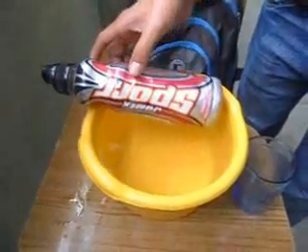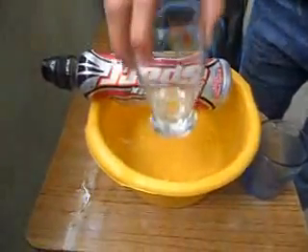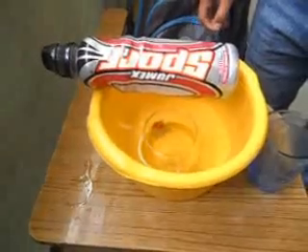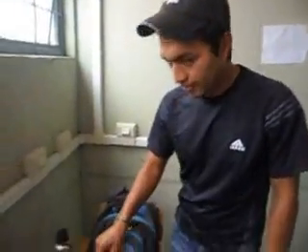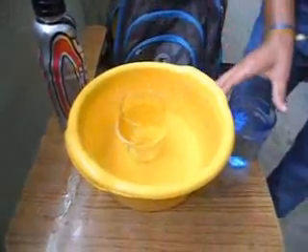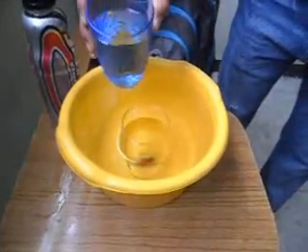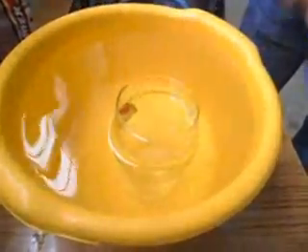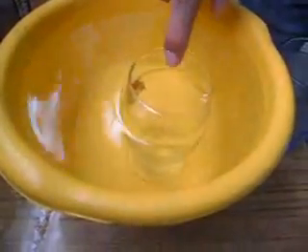The plastic floating. The glass. When a floating body has too much weight, it will sink because the buoyancy force is not sufficient for the body to stay afloat. It's floating. It sank.